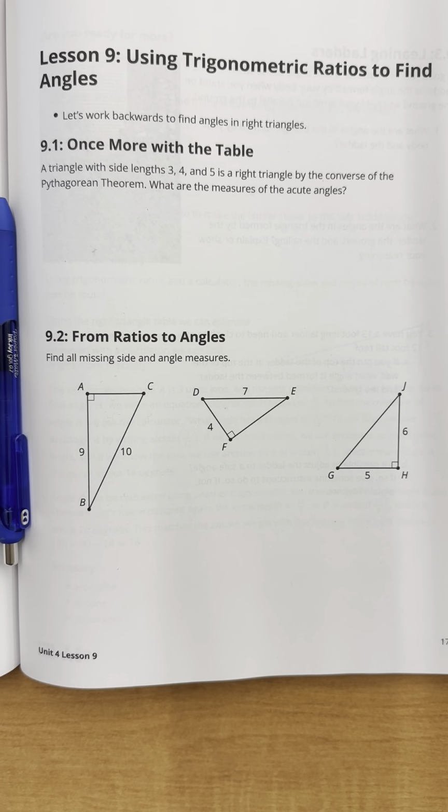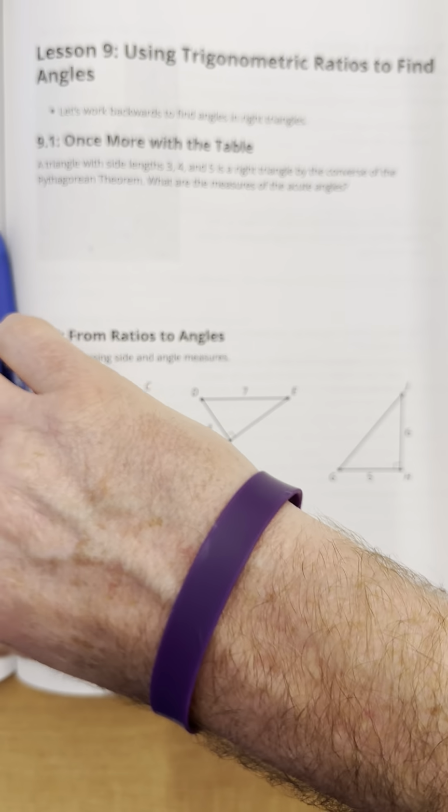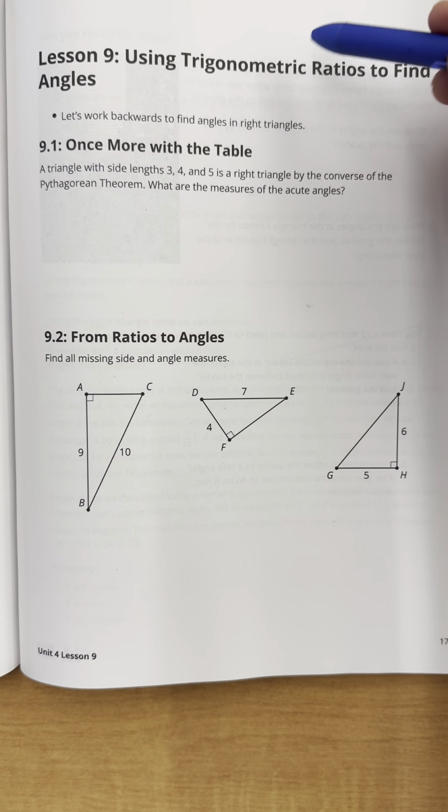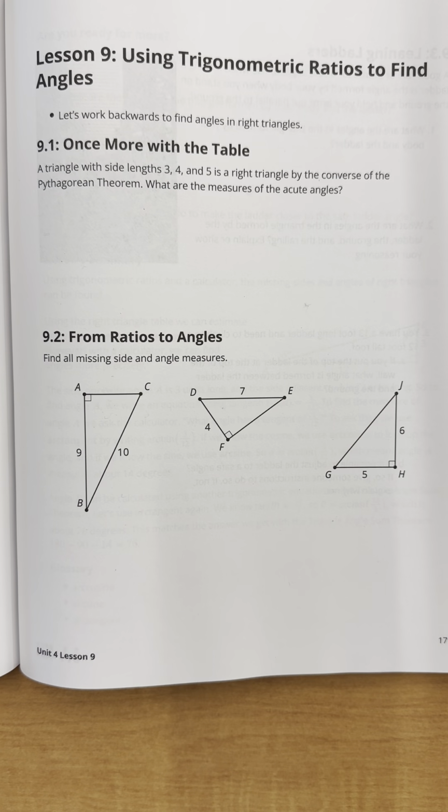Okay, here we go. Unit 4, Lesson 9. Using trigonometric ratios to find angles. Let's work backwards to find angles in right triangles. Okay, 9.1. Once more with the table.